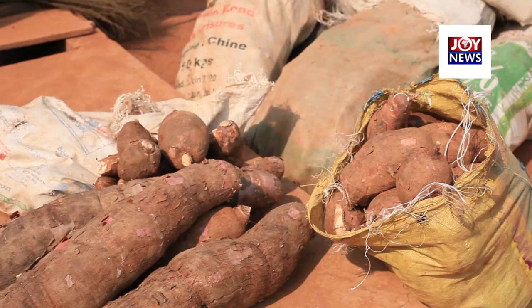And some of us believe that if equal attention is given to cassava, within the next 5 to 10 years, cassava will overtake cocoa in terms of the agricultural gross domestic product for the country. So the future is very bright.